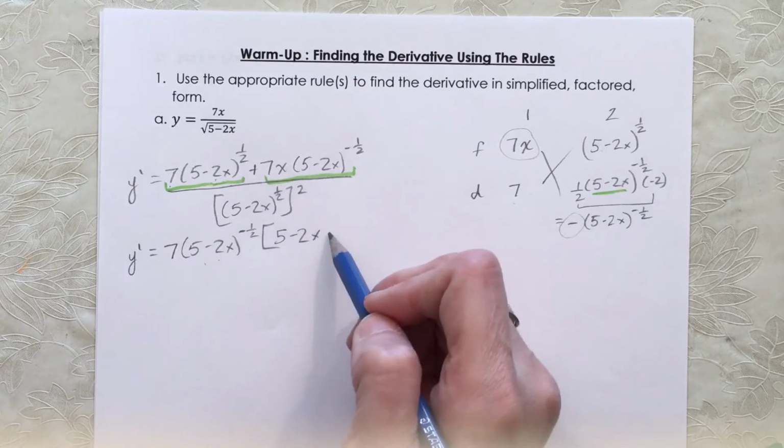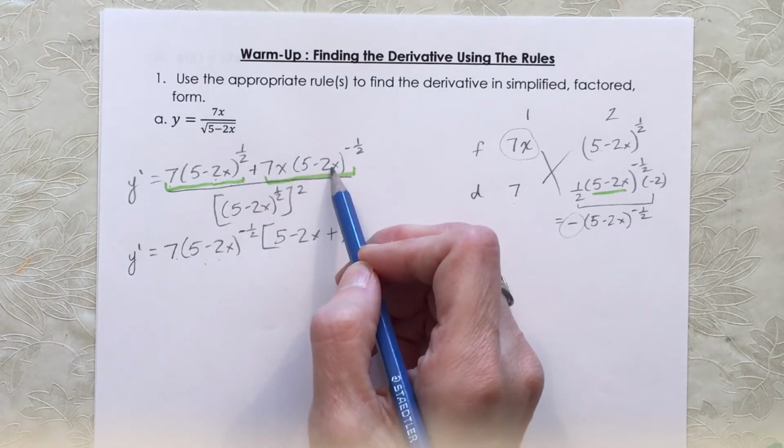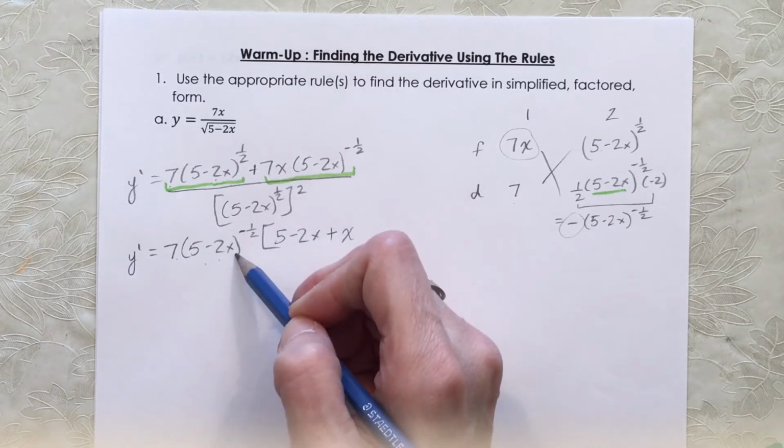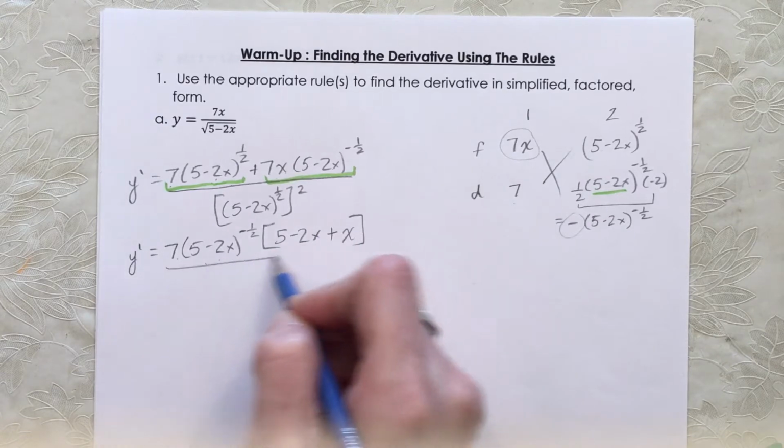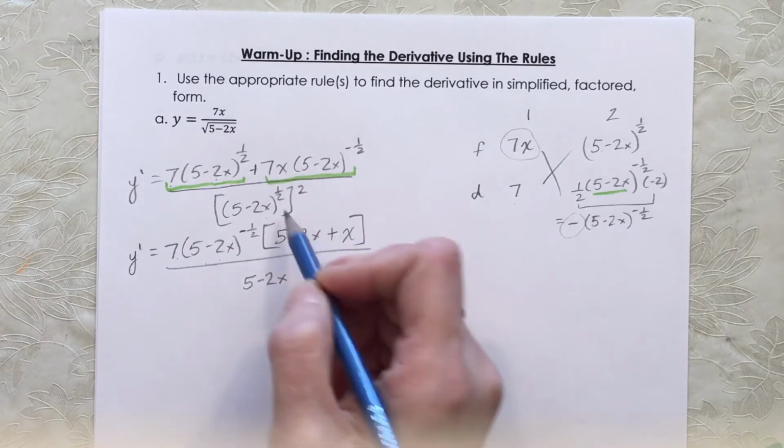And then plus 7x divided by 7 is x. And then (5 minus 2x) to the -1/2 divided by itself is 1. All over the second squared, so that's going to be (5 minus 2x) to the 1.